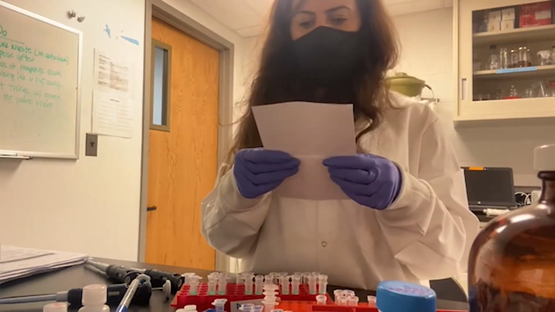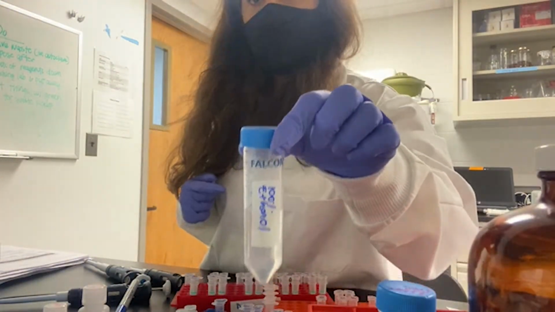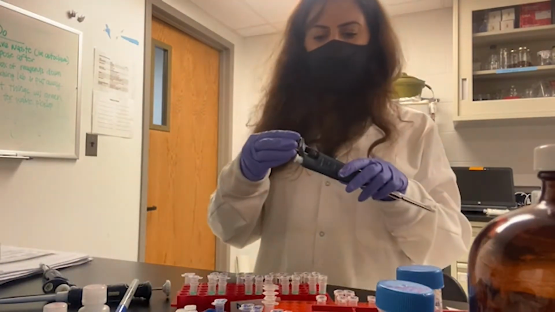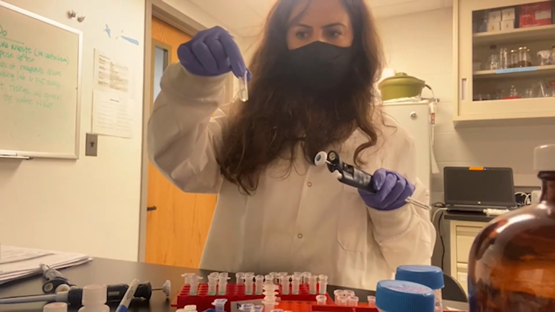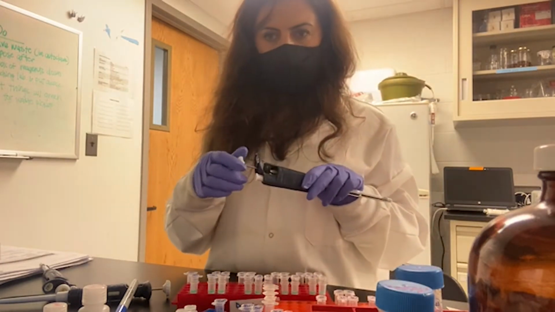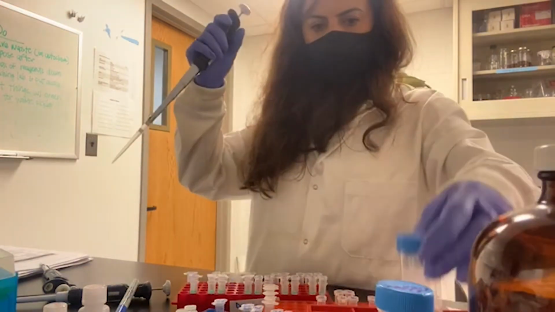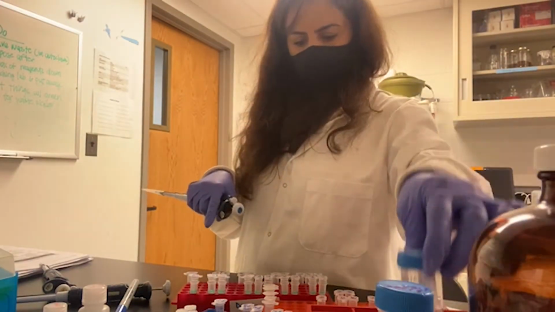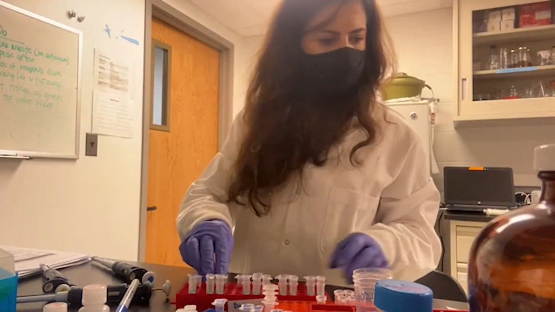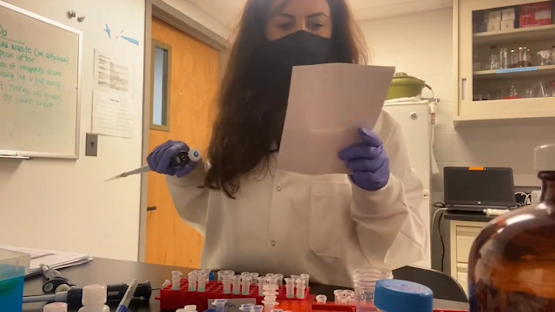Now, according to the protocol, we are going to add 100% cold ethanol, and I'm going to add it in a 1-to-1 ratio to the volume I have in my tube, which is lysis buffer plus sample. So the ethanol is going to be 1-to-1 to the lysis buffer. So I'm going to add ethanol to each tube. So we add ethanol now. I'm going to mix it. Now we are at the column step.